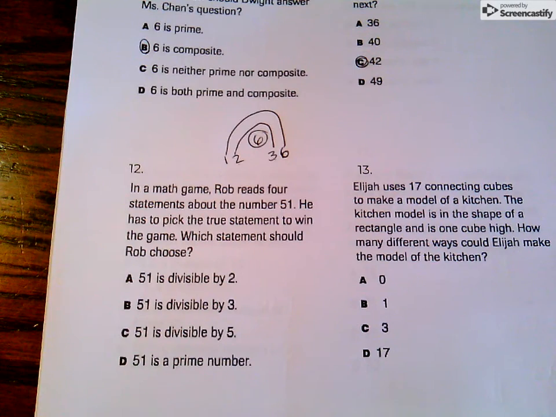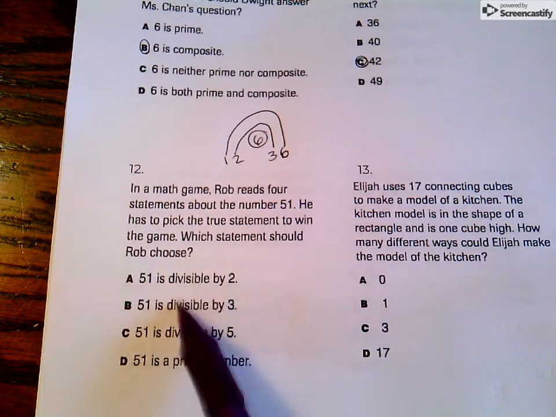All right, moving on to number 12. In a math game, Rob reads 4 statements about the number 51. He has to pick a true statement to win the game. Which statement should Rob choose? So they're all about is 51 divisible by these certain numbers.